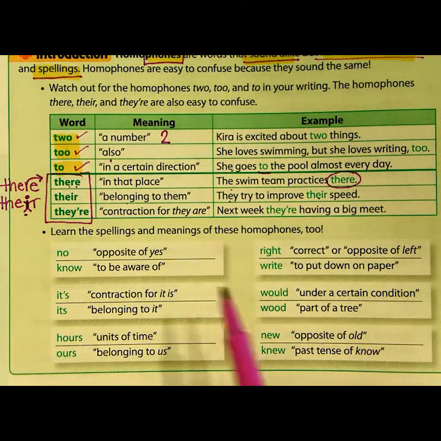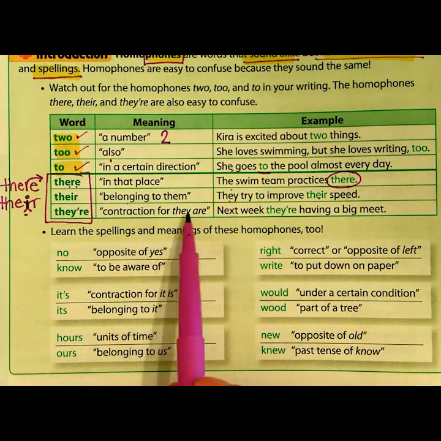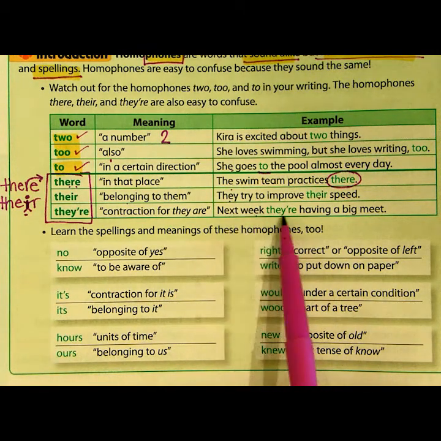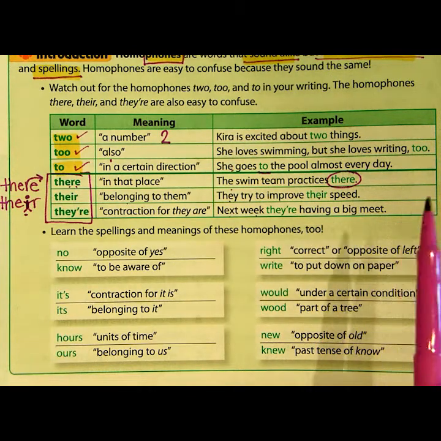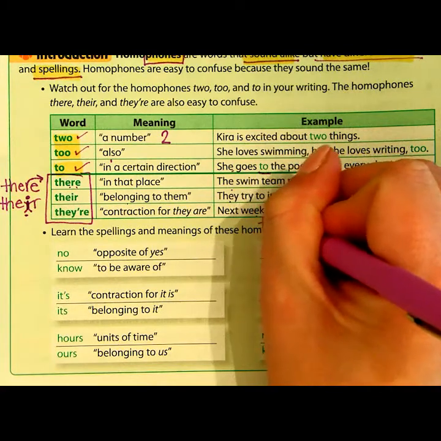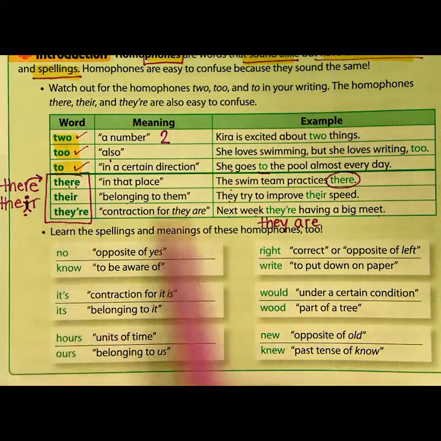The last one, they're, is a contraction for they are. So let's look at this sentence. Next week, they're having a big meet. Really what you're saying is next week, they are having a big meet. So again, just practice with those 3 commonly confused words.